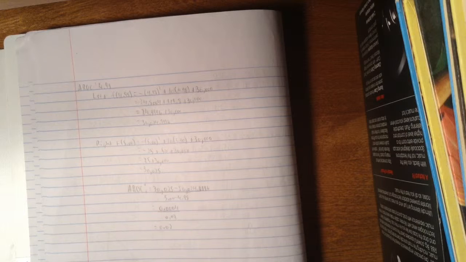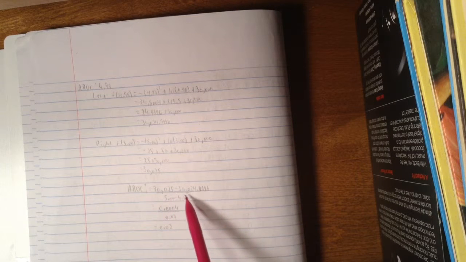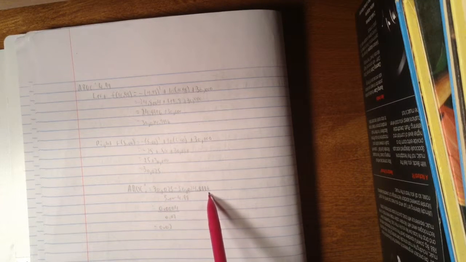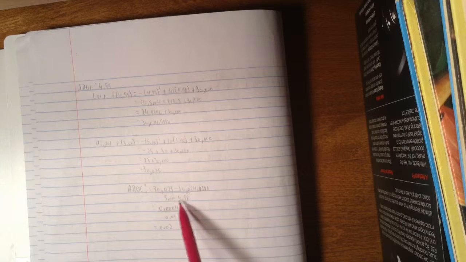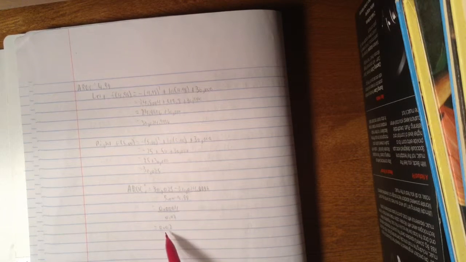Then we plug that back into the AROC formula, which is y2 minus y1 over x2 minus x1. So now it's going to be 30,025 minus 30,024.9996 over 5.00 minus 4.98, which is going to be 0.0004 over 0.02, which is going to give us 0.02.